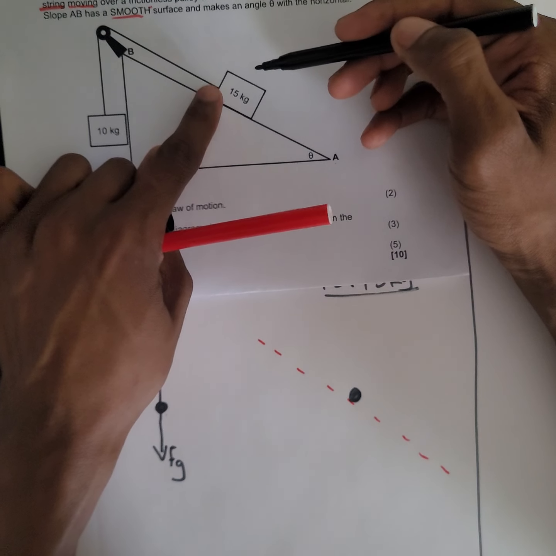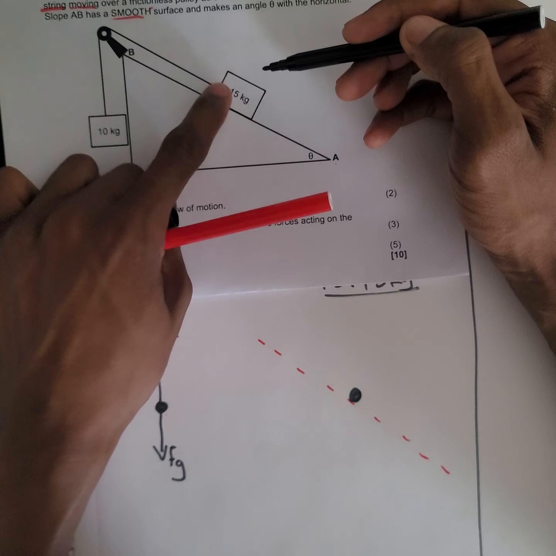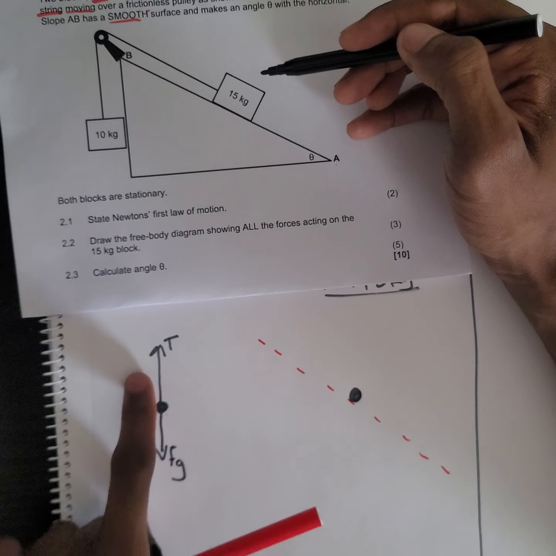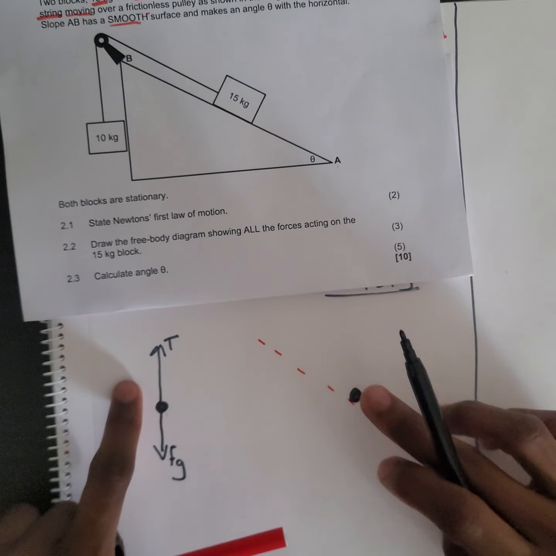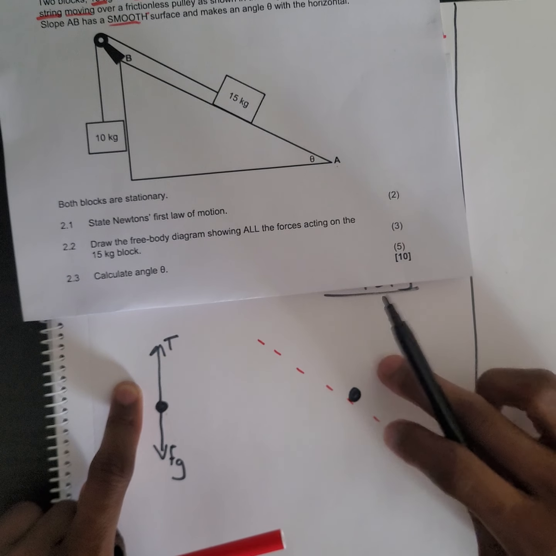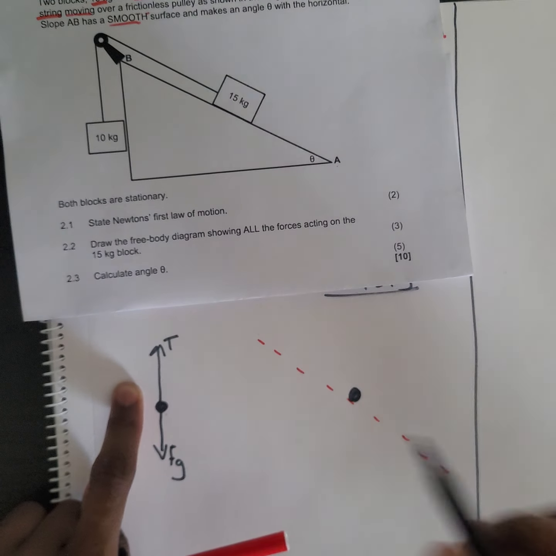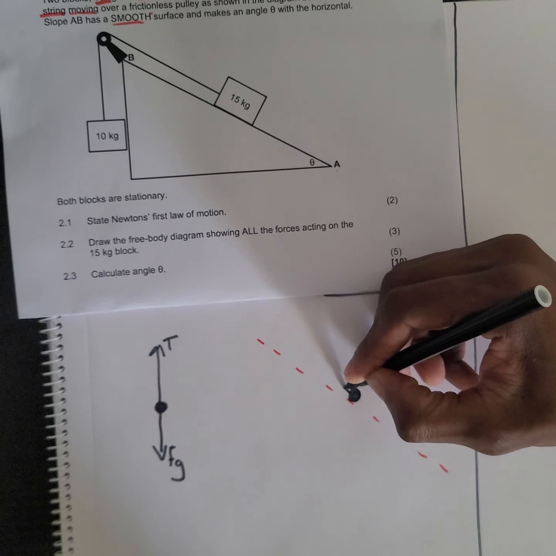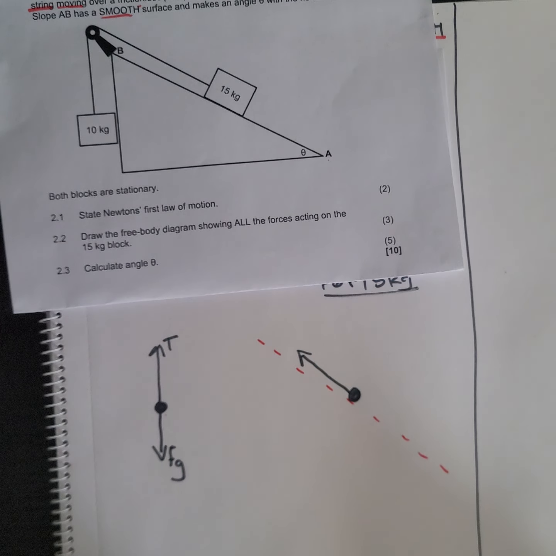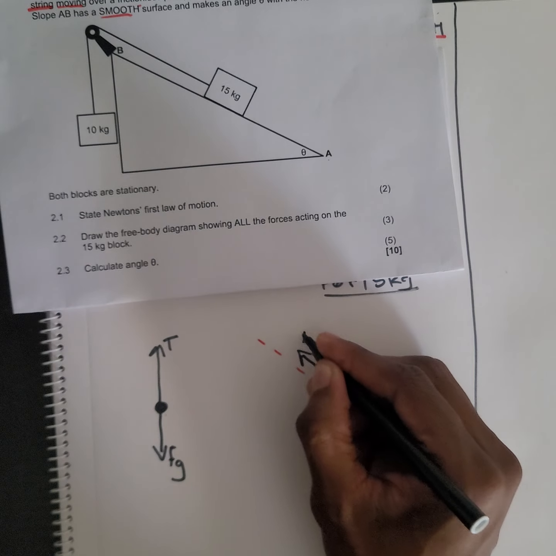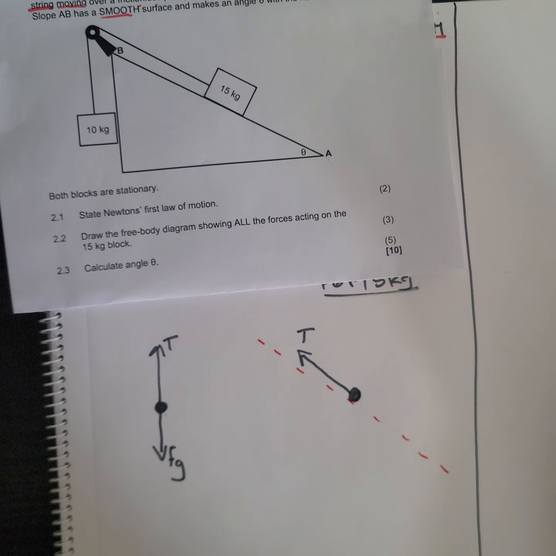This 15 kg block is connected by a string. This tension on this side is going up, so the tension on this block must go up the incline, like that. And then I will have my tension force.